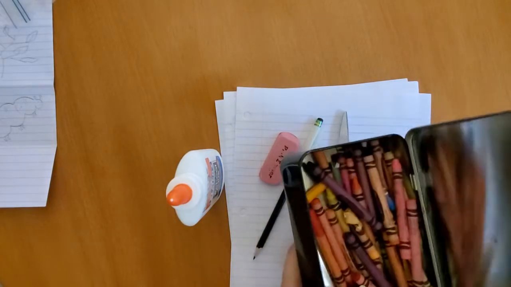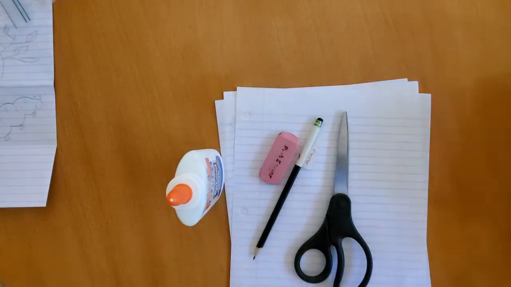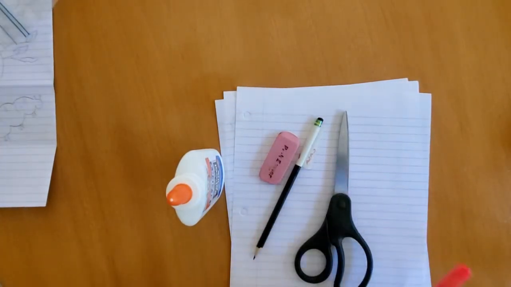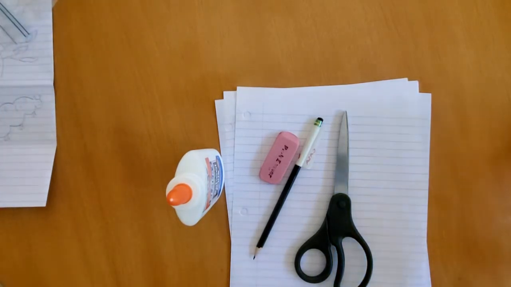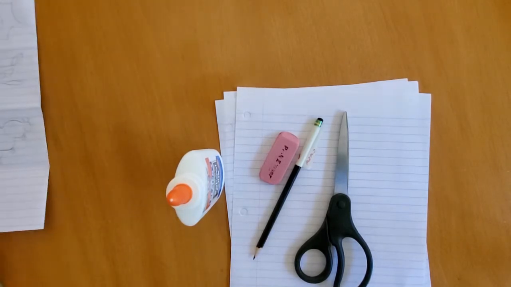In this case, I got my son's crayons. I also got some markers over here. So anything you have to color your drawings is going to work. If you don't have any color, it's all right. Use your pencil to make shadows and light spots on your drawings, and it's going to work perfectly too.